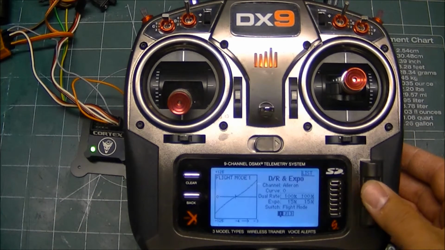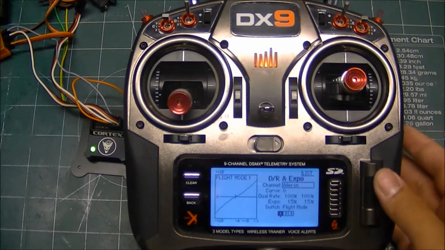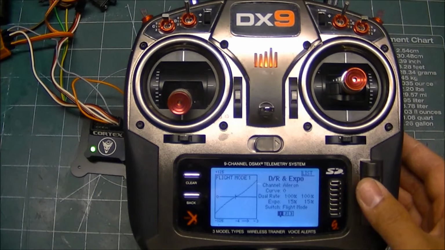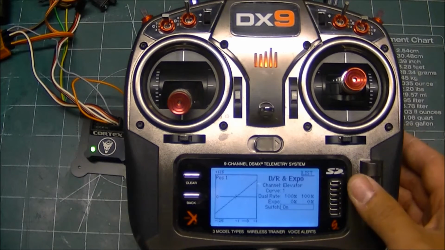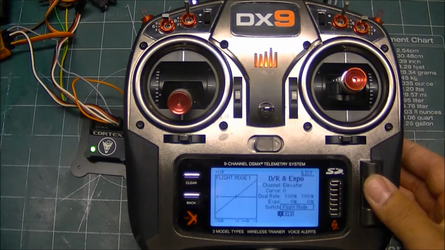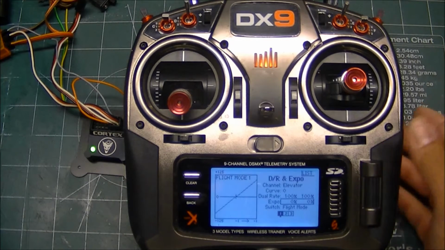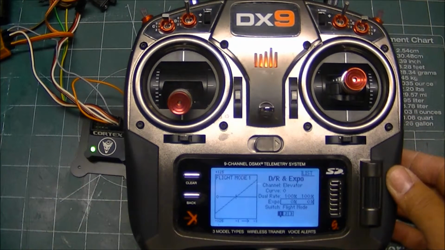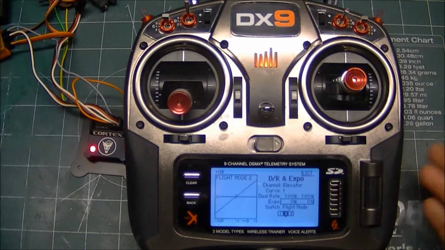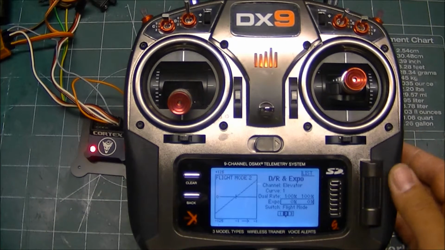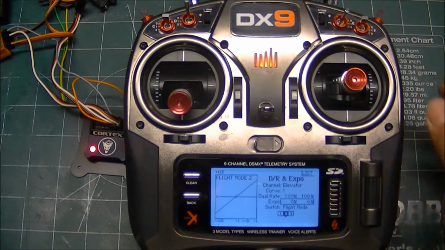Now remember, you have to go and do this for each of your channels. So you come into the elevator, see the elevator still says switch. You come down to switch, roll over to 1. It now is tied to the flight mode. You go in and you make the changes to your expo. Again, I recommend starting with half of what you normally would use with the Cortex on, and then with the Cortex off, you put in what you want for the expo.